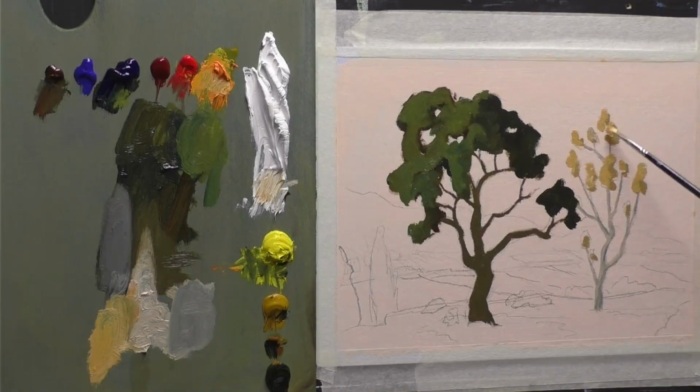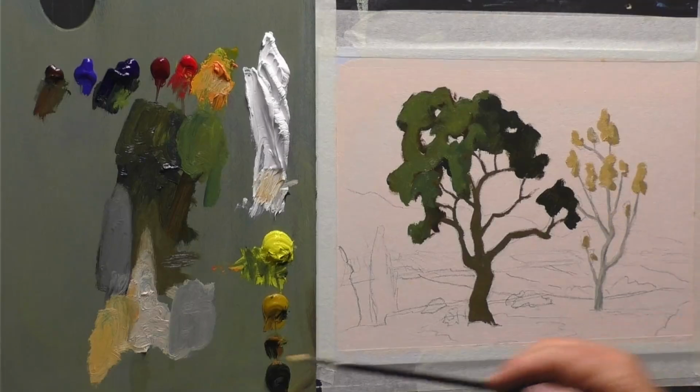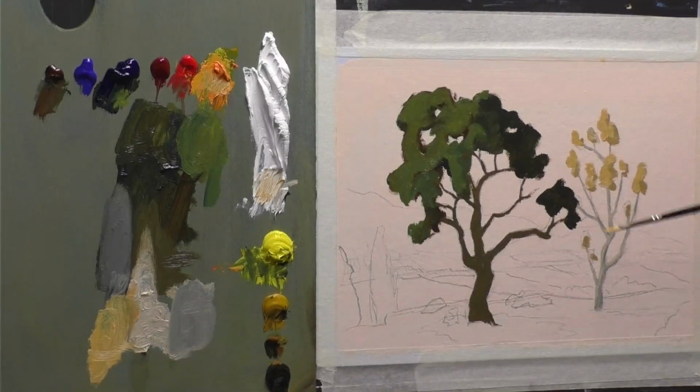But just look at the form that I'm having here, just with that shadow. I'll put these in later.